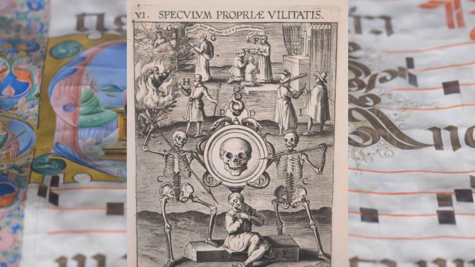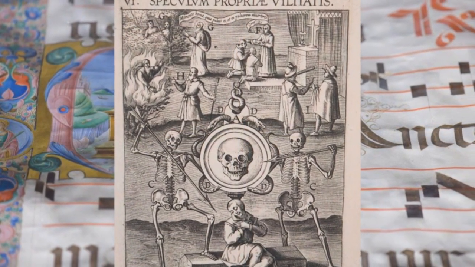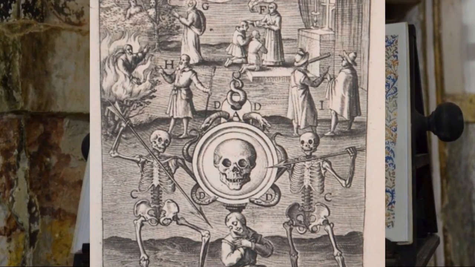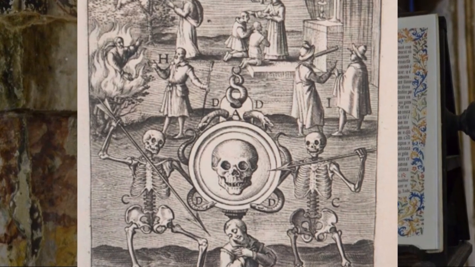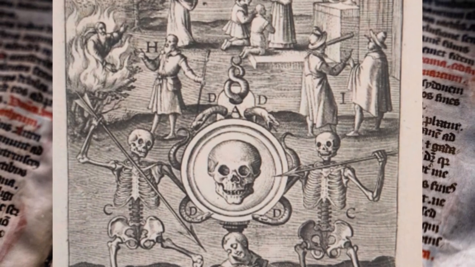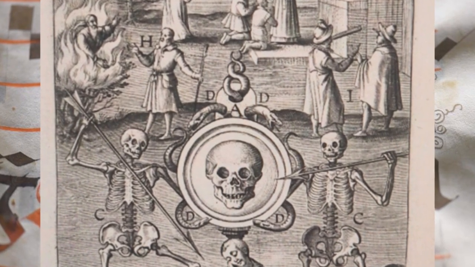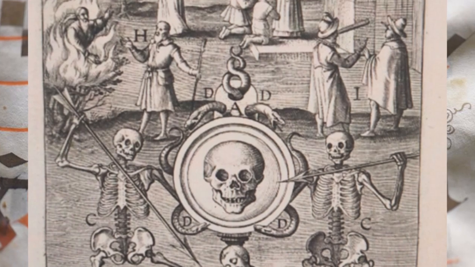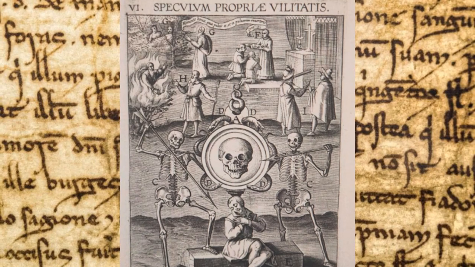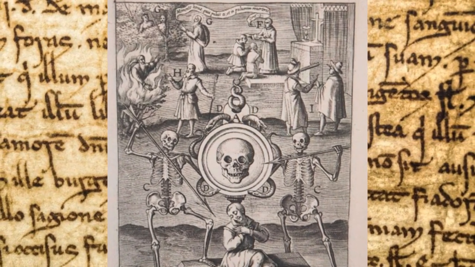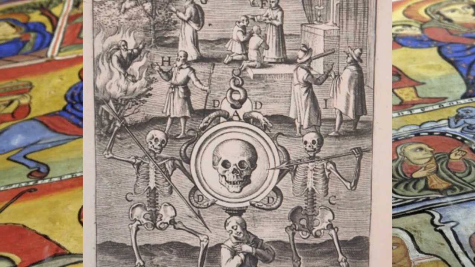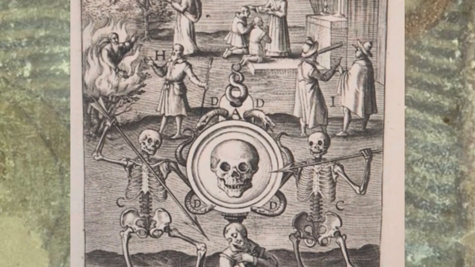Labels and characters. Letters like G, F, H, D, C, B and I are likely annotations for specific figures or elements, typically meant for reference in accompanying texts or explanations, which might identify virtues, sins, stages of life or different people. Interpretation. This illustration presents an allegorical depiction of mortality and the vanity of human pursuits, characteristic of the medieval and Renaissance memento mori tradition, which served to remind viewers of death and the transient nature of earthly life.